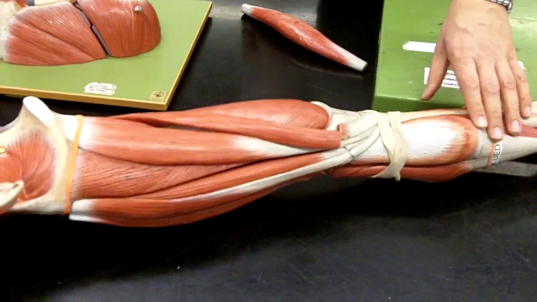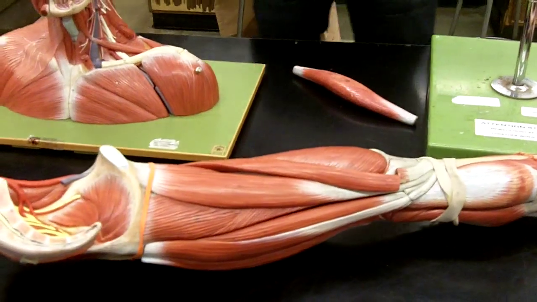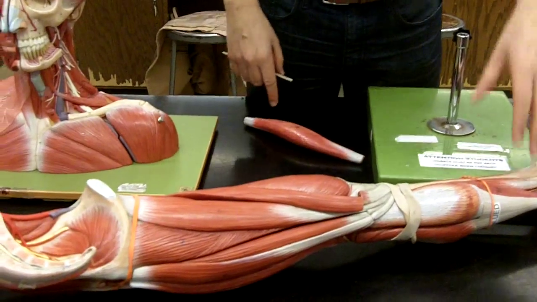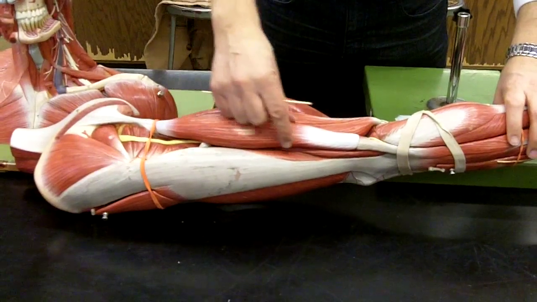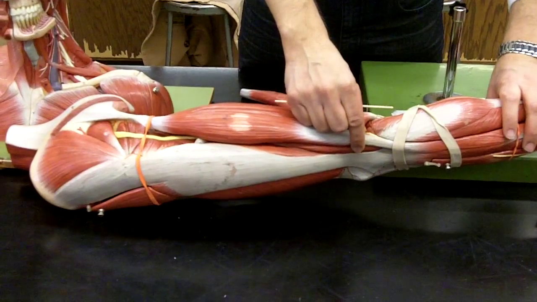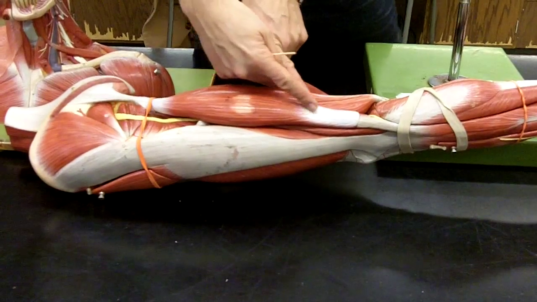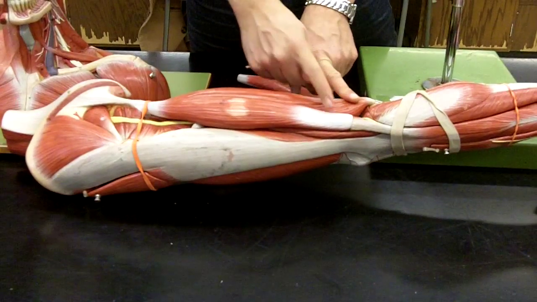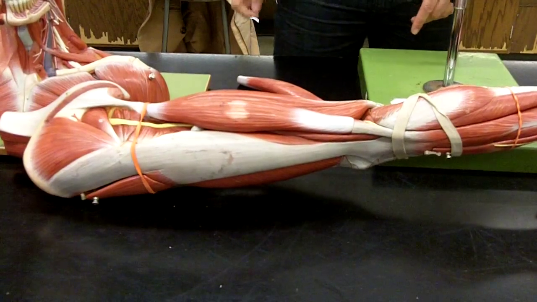So how many semis are there? Two. Semitendinosus and semi-what? Membranosus. How many semis are there? Two. But you have your biceps femoris on the other side. Does everybody understand that? And they split to opposite sides. Does everybody get that? Okay, so keep that in mind as you're going through this. Okay, next.